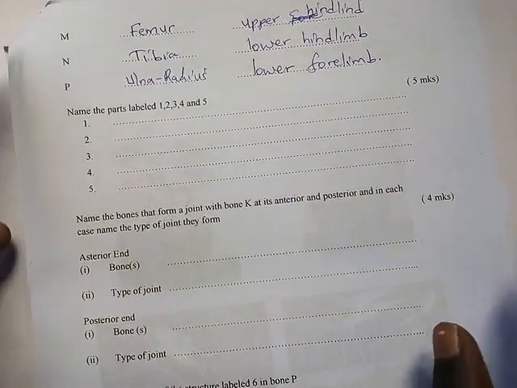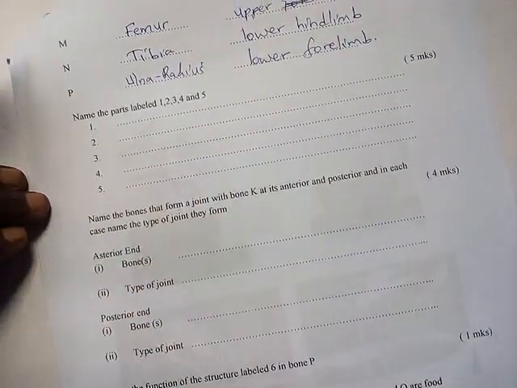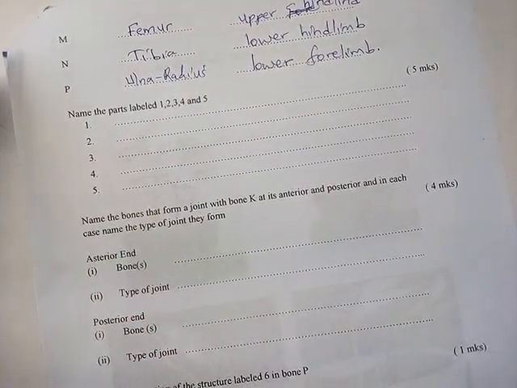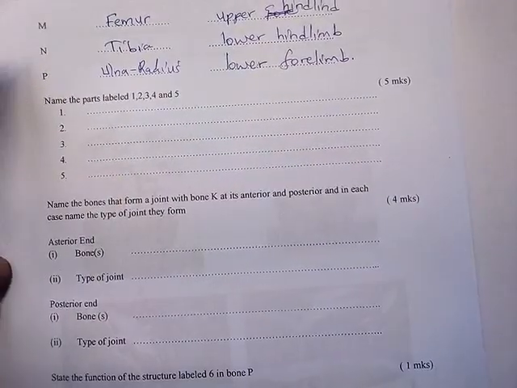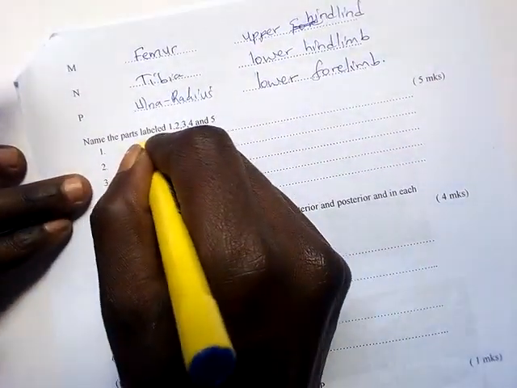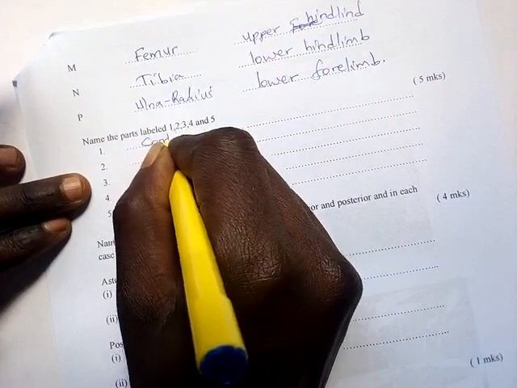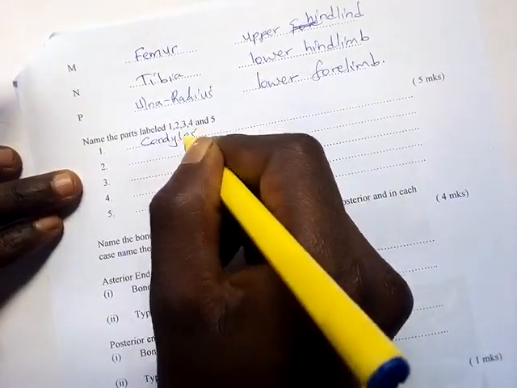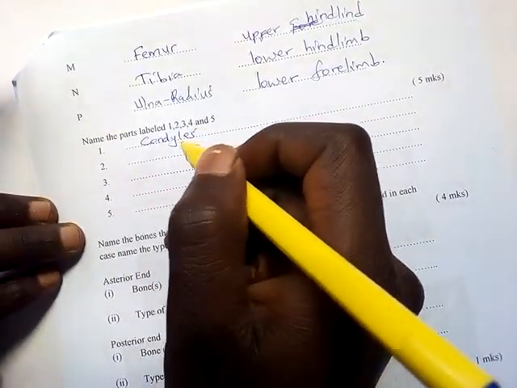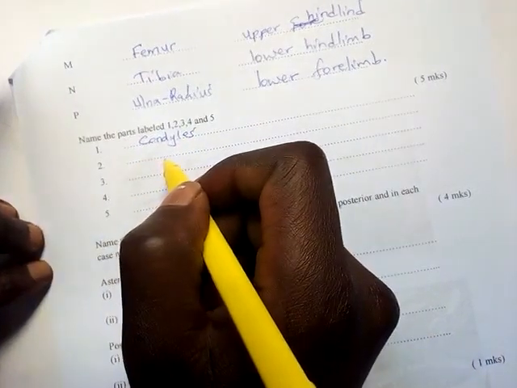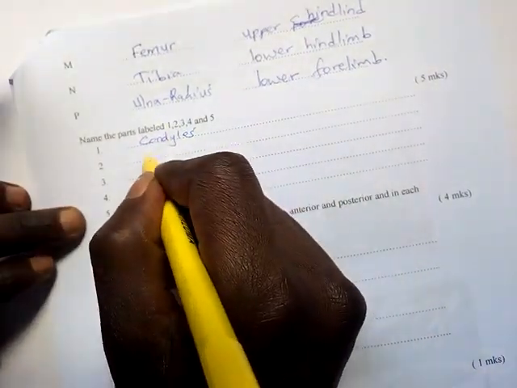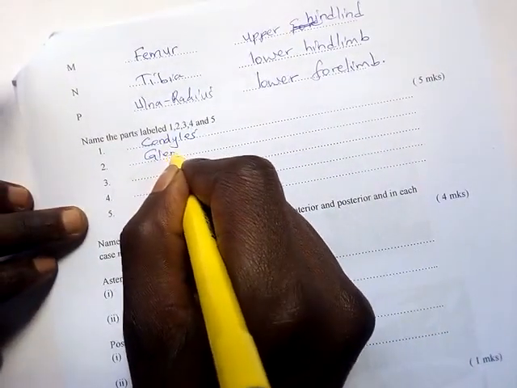Now we can name our parts. The first one, you have said the condyles, or the lateral and the medial condyles. And then the second one, you have said is the glenoid cavity.